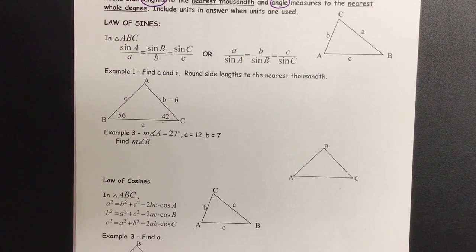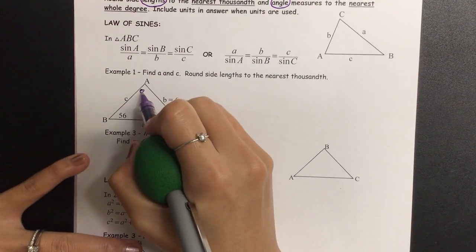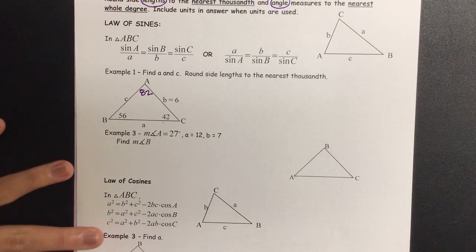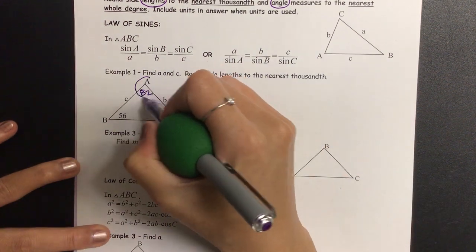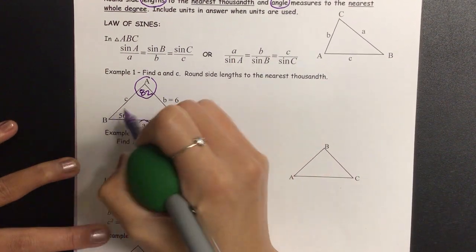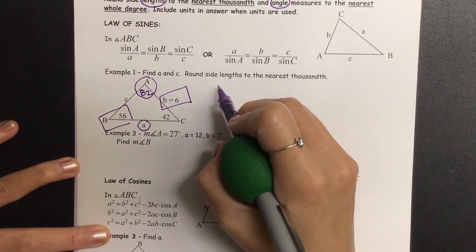I will use a device since it's there in front of you. 82, okay. And then, are we finding A first, we said? So we know the angle to the side, and then the given angle and the side is 6, so I'm gonna let this be our proportion.